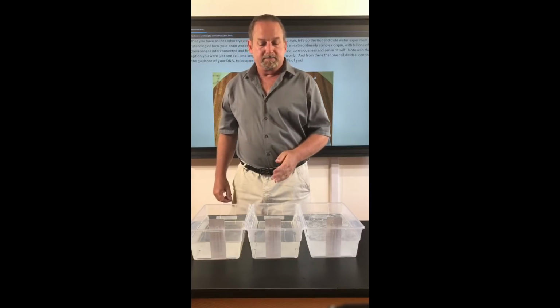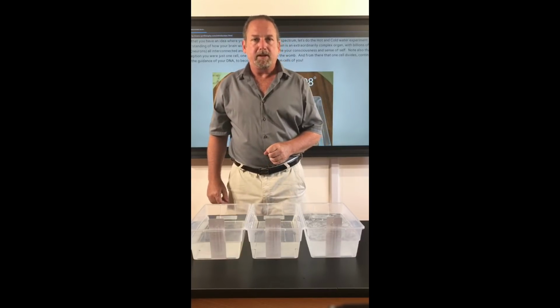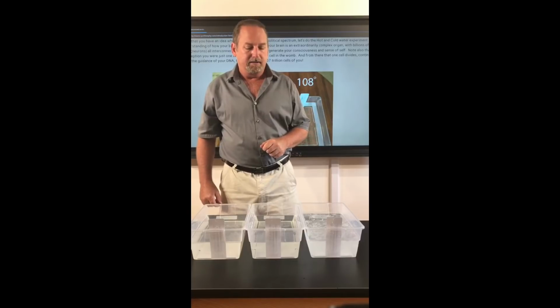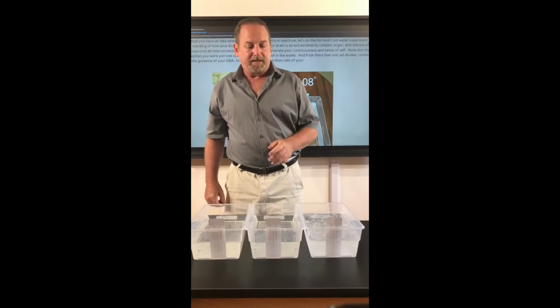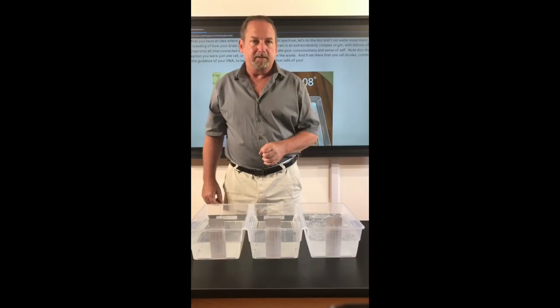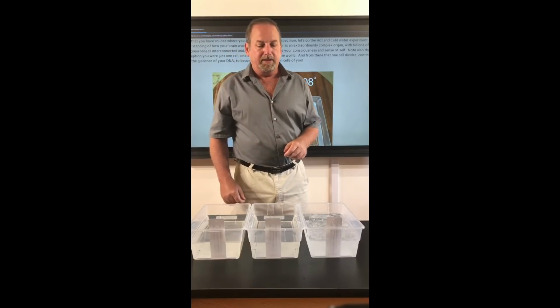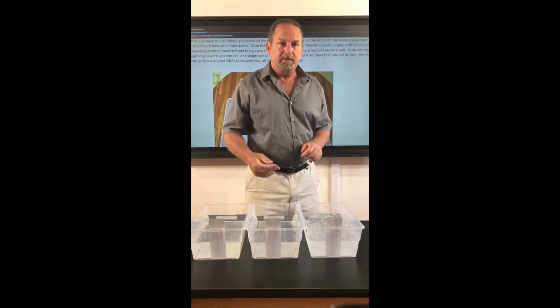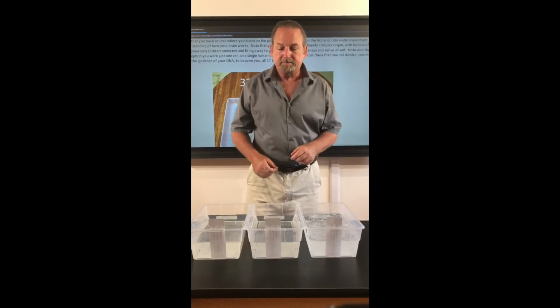Second container, pour regular tap water, cold tap water, into the container. Then bring the temperature of that water to 70 degrees. Our tap water here was about 75 degrees. We threw a couple of ice cubes in there, brought it down to 70 degrees.